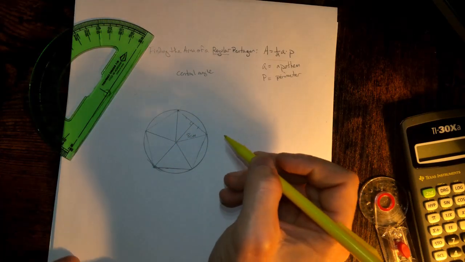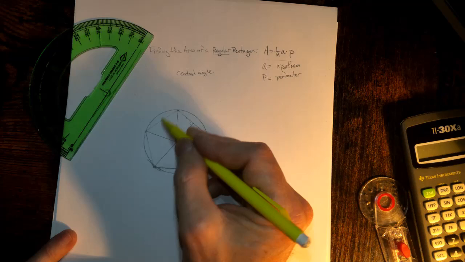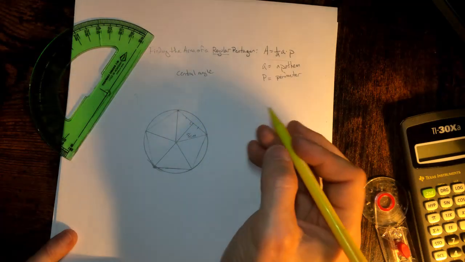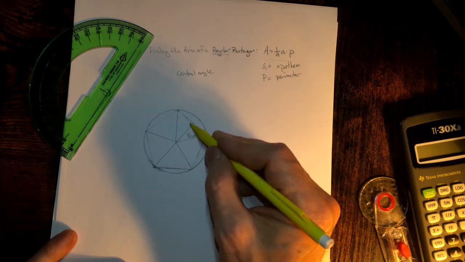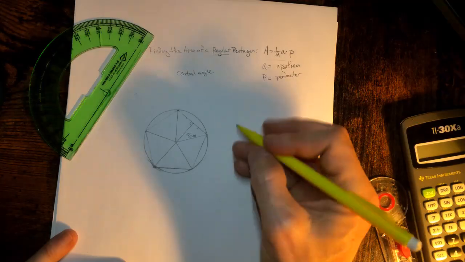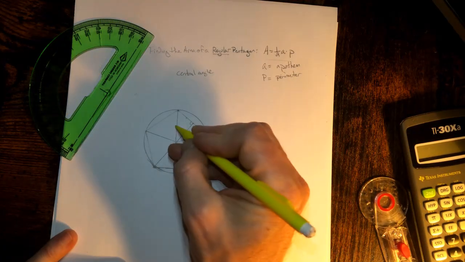So what we want to do is pull out one triangle, the one I drew with a right angle. And we also know that this is congruent to this.